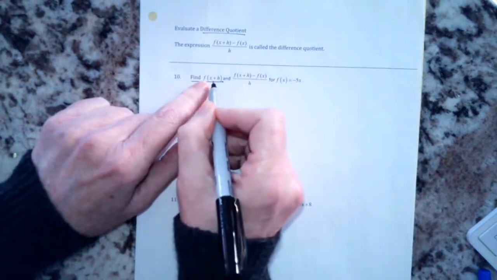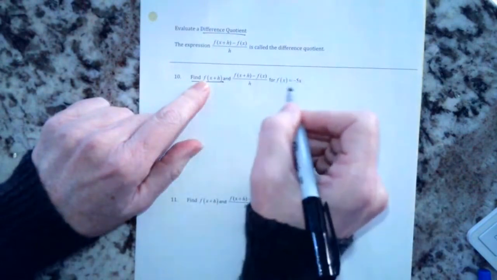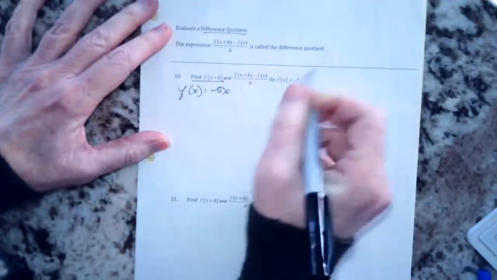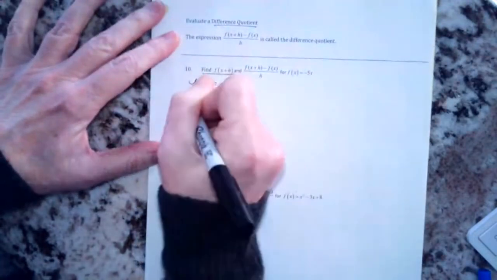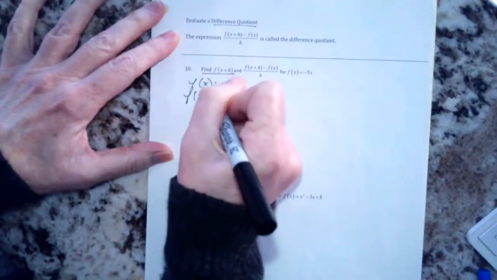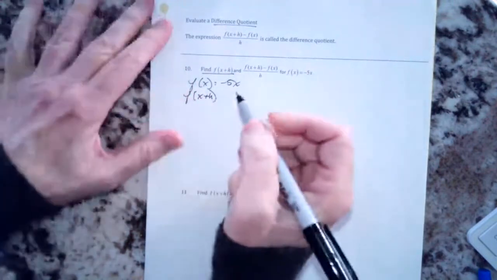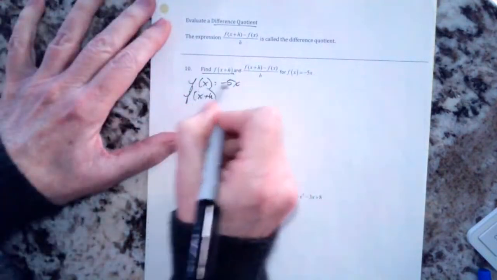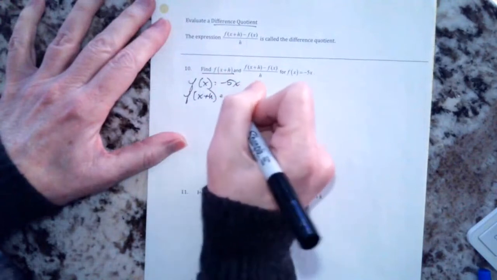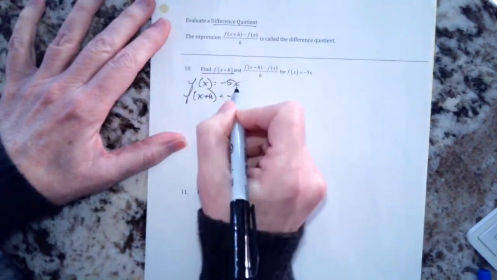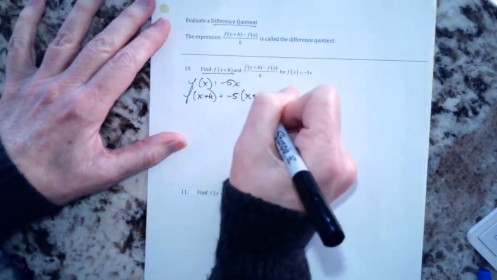So let's first go find f of x plus h for this function. So if f of x is negative 5x, we're told that, let's go find f of x plus h. This is why we've been doing this kind of stuff for a couple of days now. Everywhere you see an x over there, you're going to put an x plus h. Oh, there's an x. Let's put an x plus h. What does that give us?